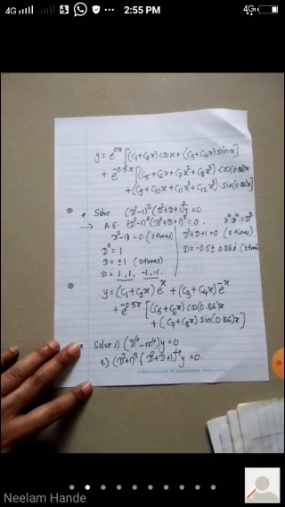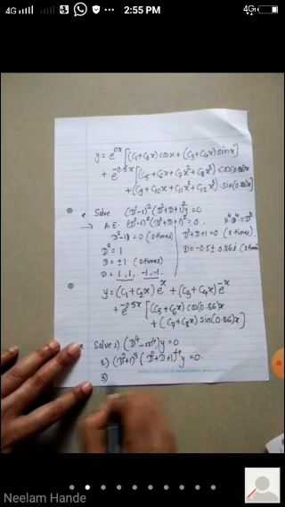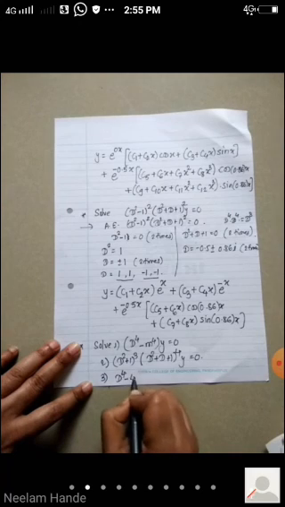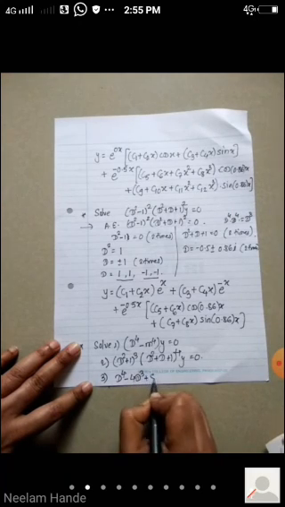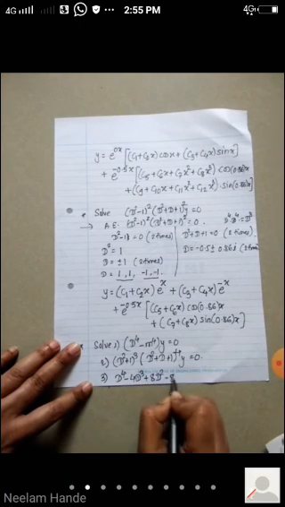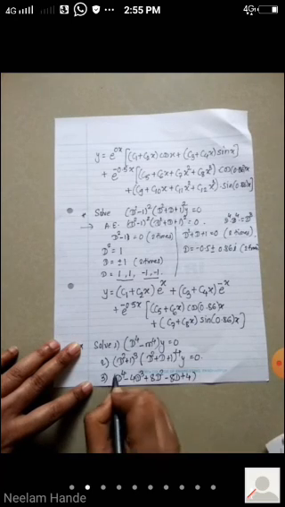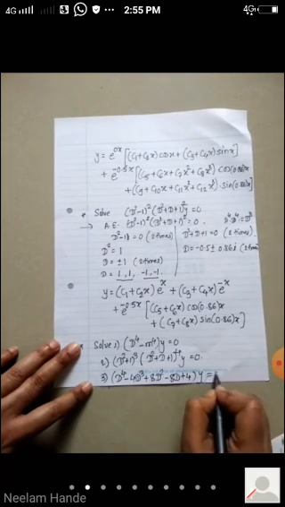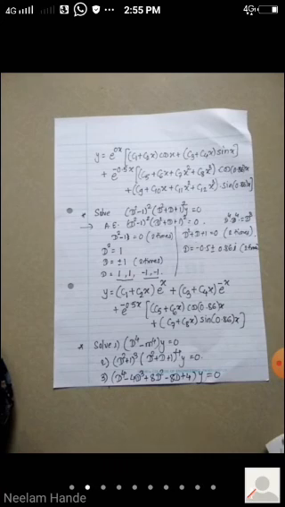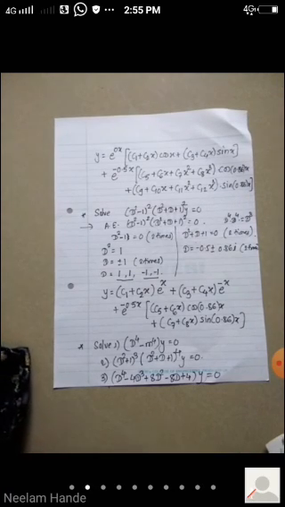And one more, D raised to 4 minus 4D cube plus 8D square minus 8D plus 4, y is equal to 0. These are your homework for today.